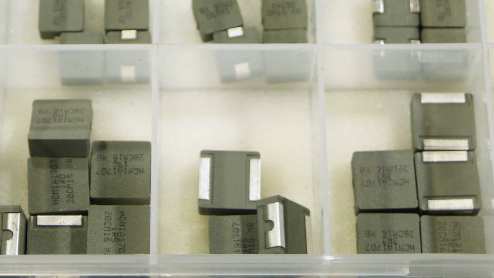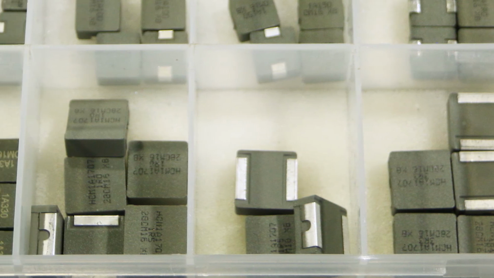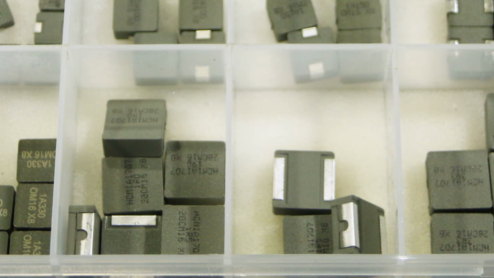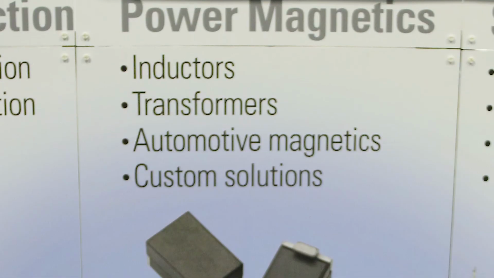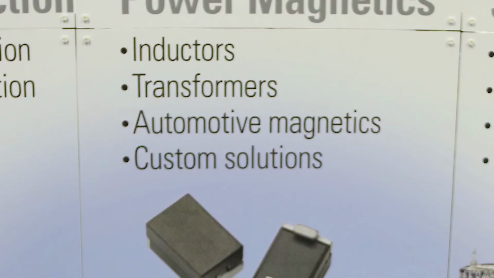Eaton has some high current inductors that they come out with. Can you tell us a little bit about those? Yes, we actually have a very diverse product line for high current inductors for both categories, the ferrite and the pressed powder inductors, so we can service a wide range of market segments.